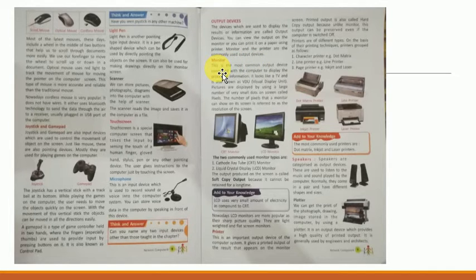So the first output device is the monitor. This is the most common output device connected with the computer to display processed information. It looks like a TV. Yes, it looks like a TV. You can see the pictures also. Our pictures are displayed using a large number of very small dots on the screen called pixels. The number of pixels that a monitor can show on its screen is referred to as the resolution of the screen. So first of all, what is a pixel?